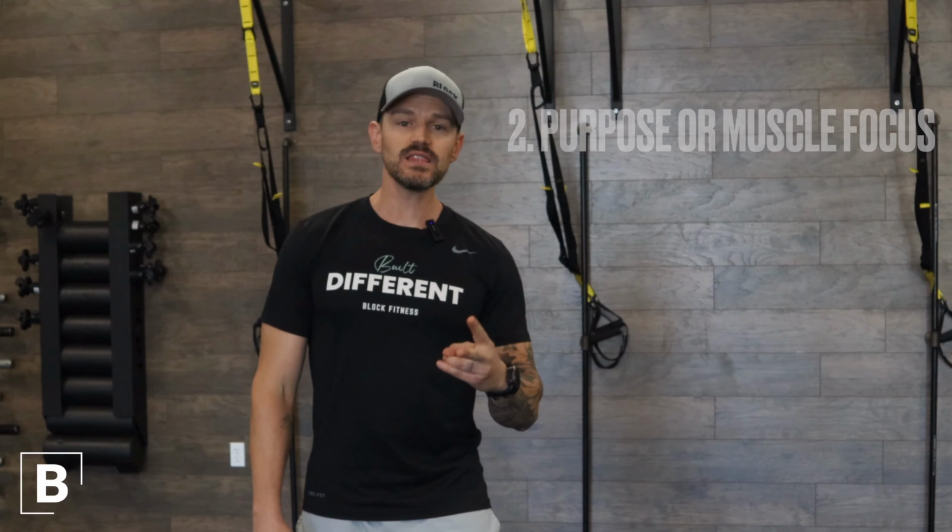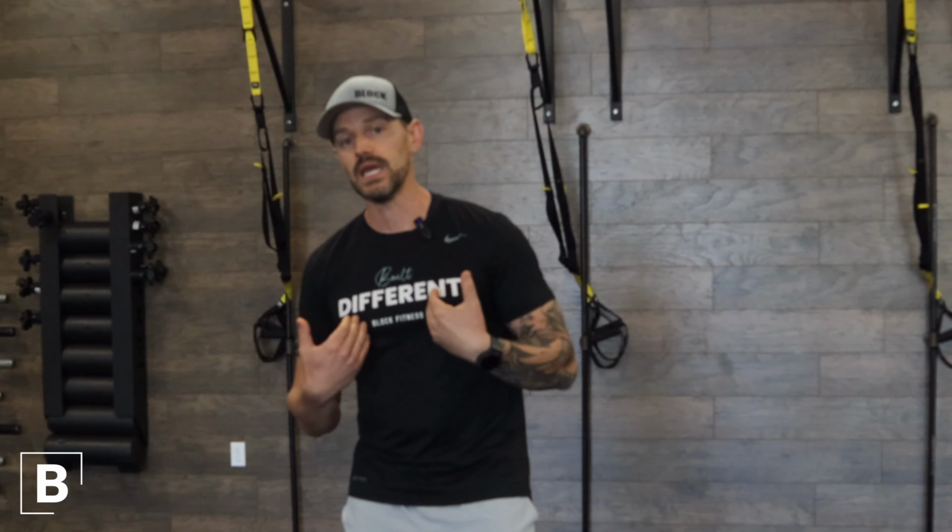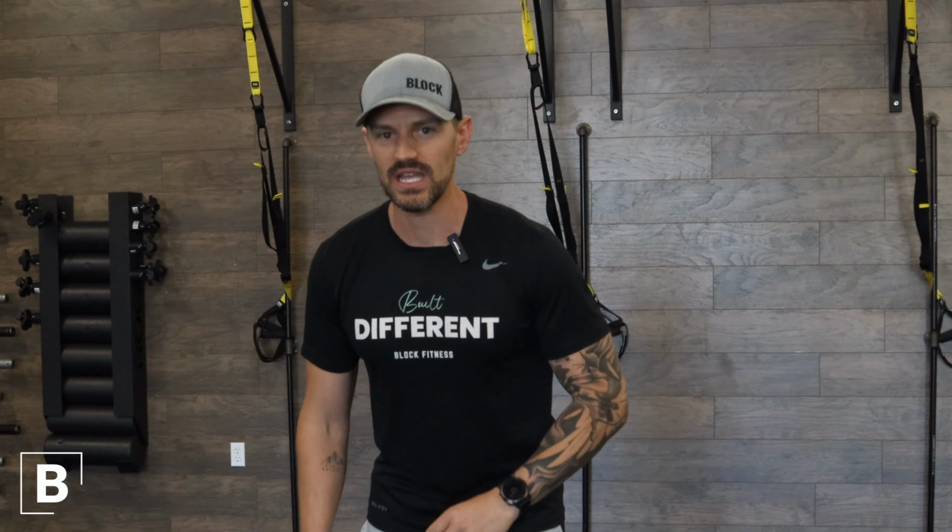The second thing you're going to do is explain either, 1, the purpose of that exercise, or you're going to give them the muscle focus with where it is going to be. I personally tend to use the muscle focus, but I also keep it really simple, right? We do not need to go into the depths of what the muscles are that are being utilized. We're trying to get a big block, big picture frame so that the client understands what it is.